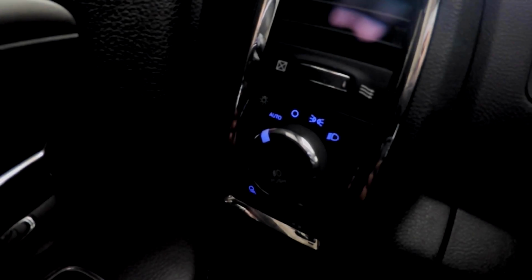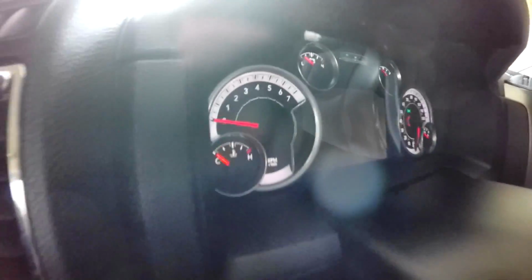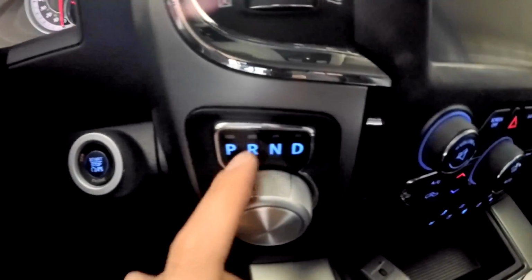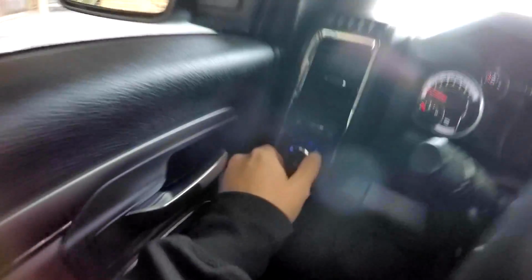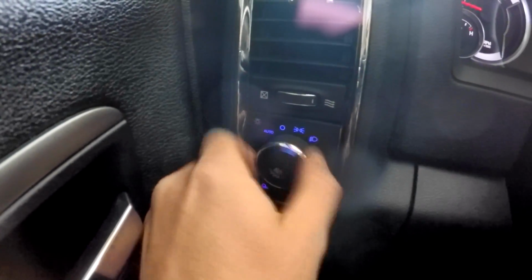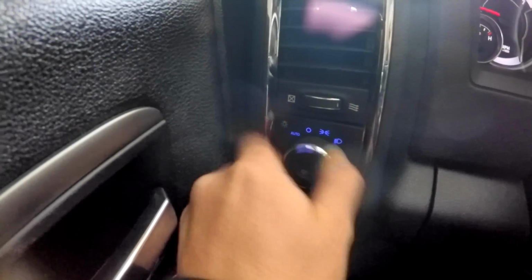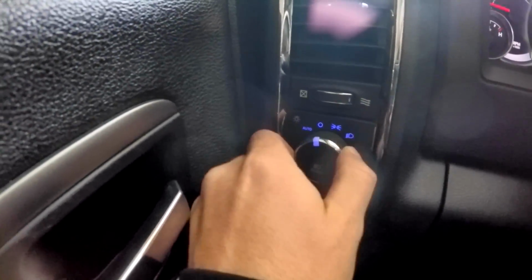Okay, so right now you can see it's in the auto position and the lights are on. You can see the lights illuminated around this are on. The dash lights are all on. All the lights over here are all on. So everything's on right now and the truck is off. Even this light here is saying my lights are on. It doesn't matter if I turn it to off. I can play with the switch to my heart's content and the lights won't turn off. I can jiggle it, put it anywhere, the lights won't turn off.